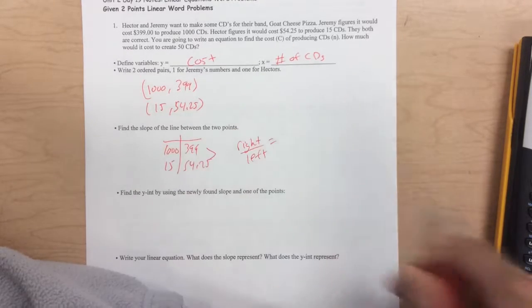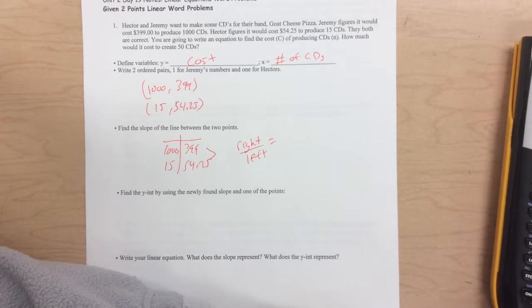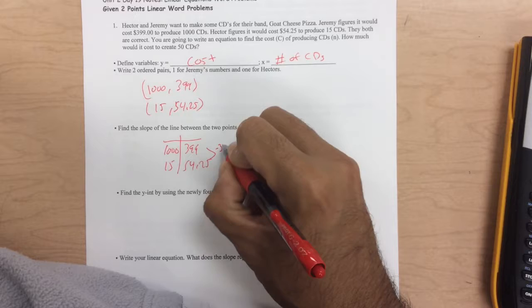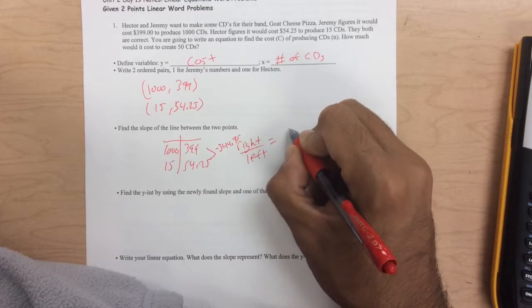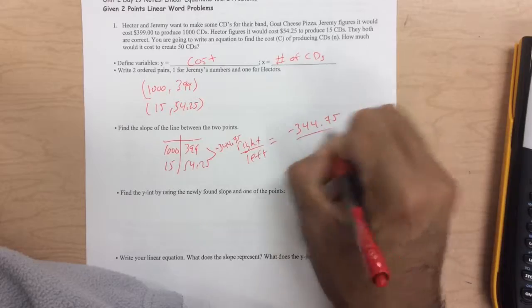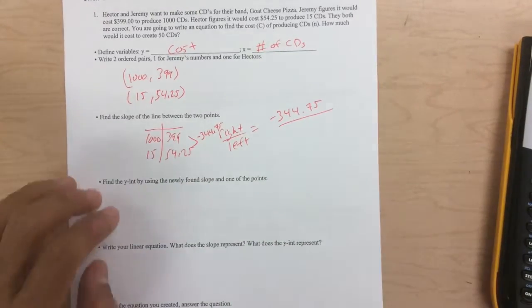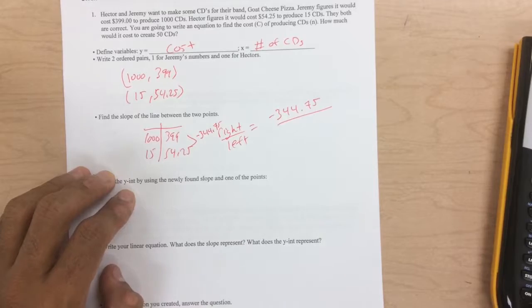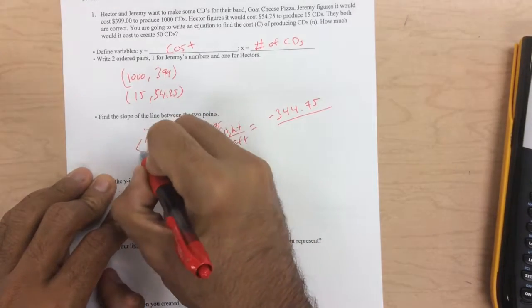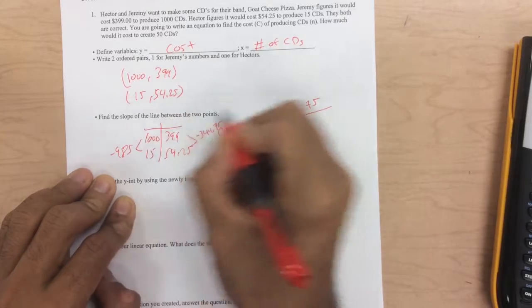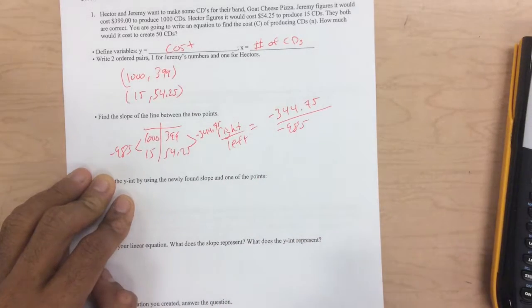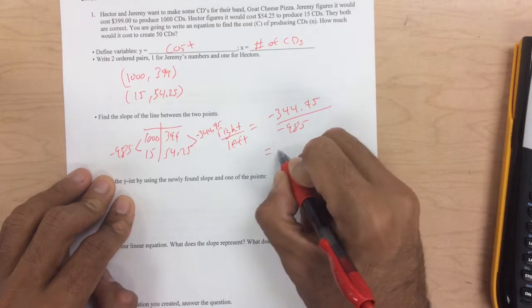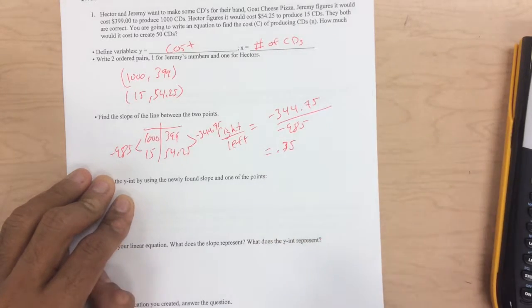Okay, so let's start with the right. 54.25 minus 3.99 is negative 344.75. So that's the right side. Now the left side. 15 minus 1,000, negative 985. So if we divide those two numbers, I should get a small decimal. Yep, which is 0.35. Okay?